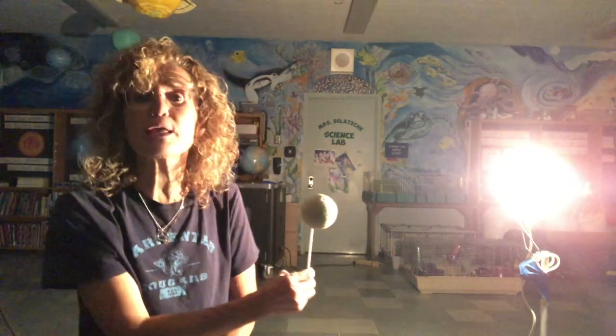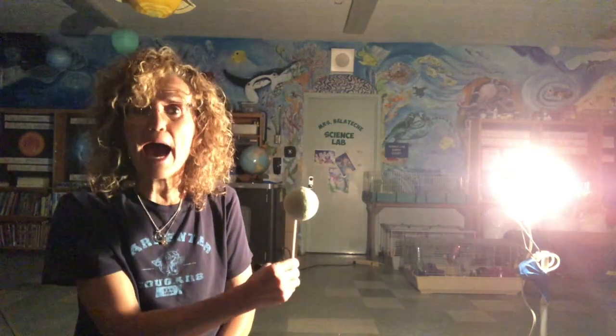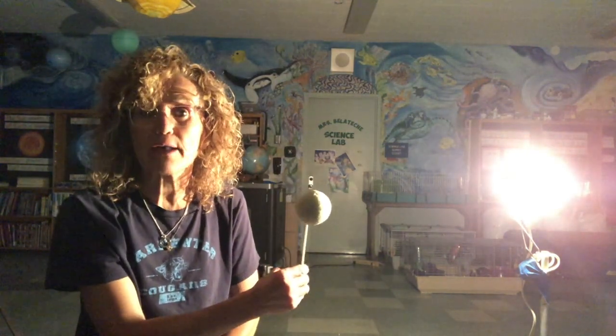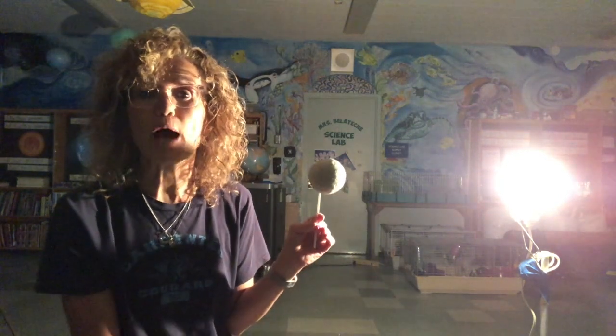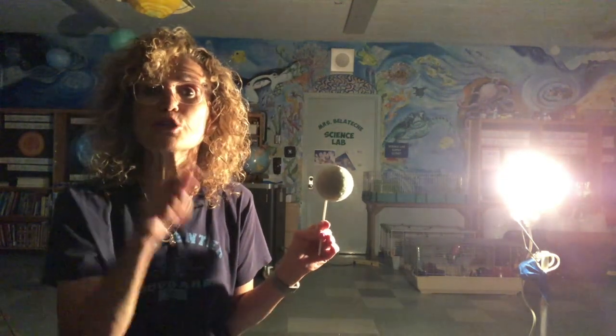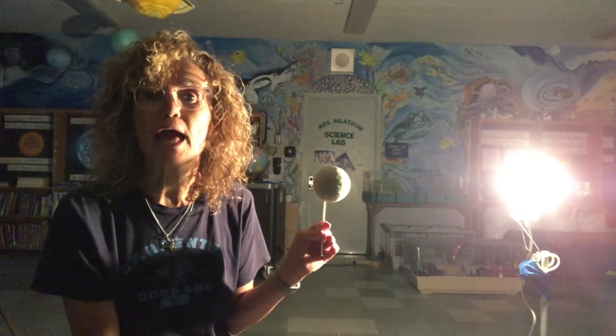Do you see that half of the moon is lit up with light and half of the moon is in a shadow? That's what happens all the time. The moon is always half light, half shadow. But we don't always get to see it from where we are on Earth. So I'm going to do a little experiment that helps you see the different phases of the moon and why we see them on Earth.